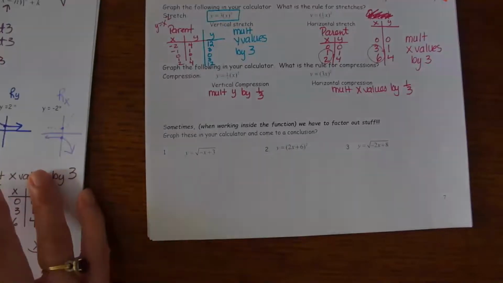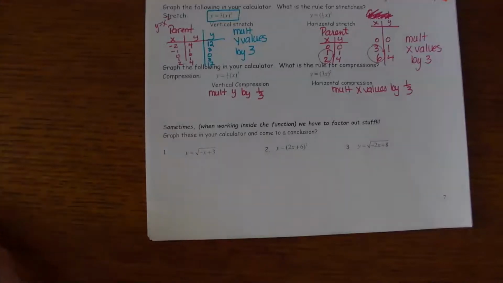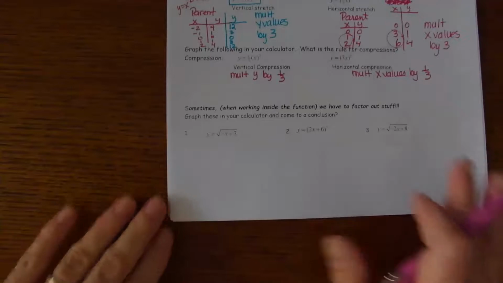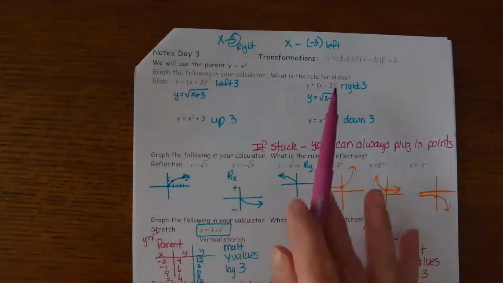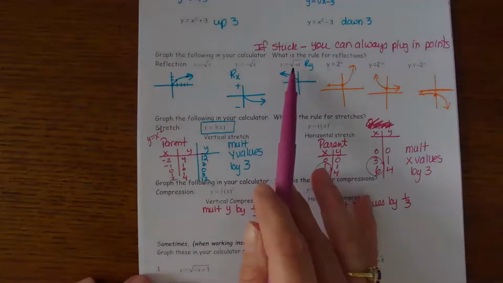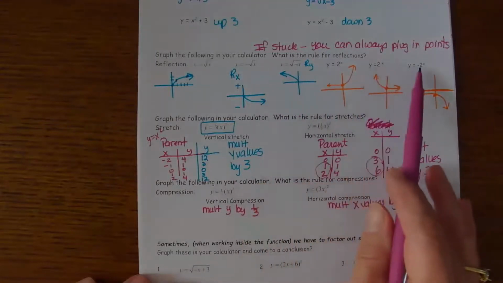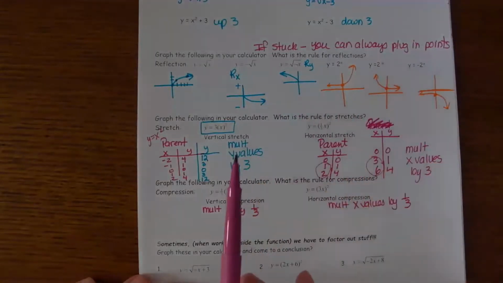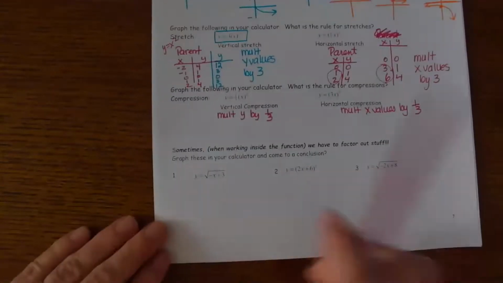Right? And what do you think we should do after we finish all this? We should make ourselves a little brain page and write these rules down. All right. Are you good with that? So you can write a set of rules. Left, right, up, down. Flips it upside down, flips it left and right. When that negative's in front, we're flipping it upside down.